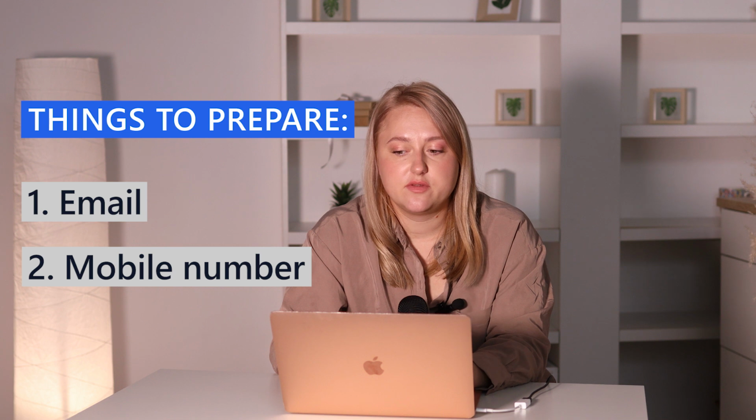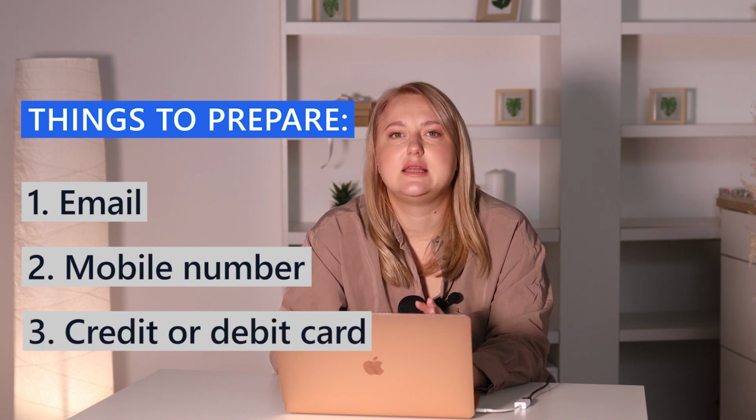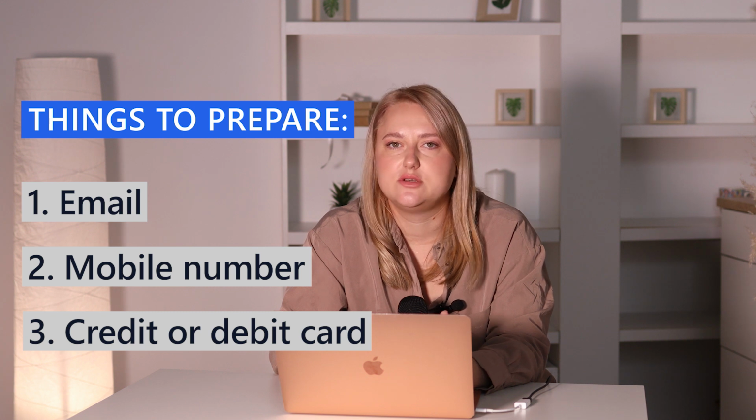The third thing is a debit or credit card. It doesn't matter if the card is under your name or under another person's name. It's just supposed to be a card where Amazon will probably charge some $1 and give it back, just to verify the card is actually a working card.